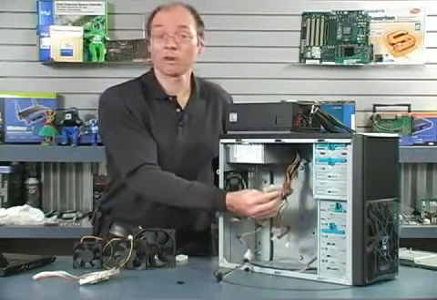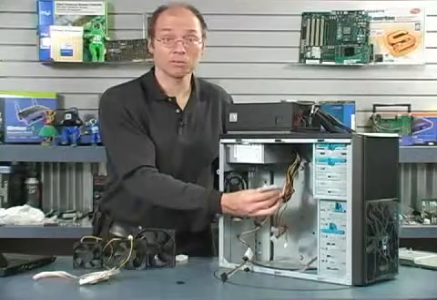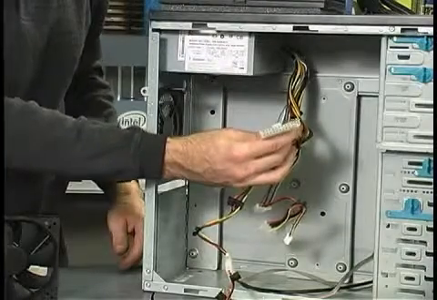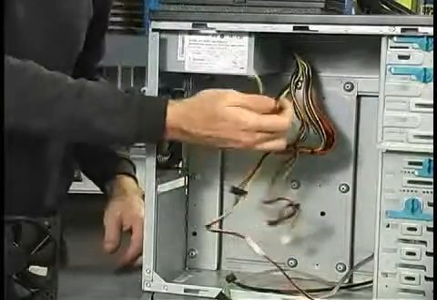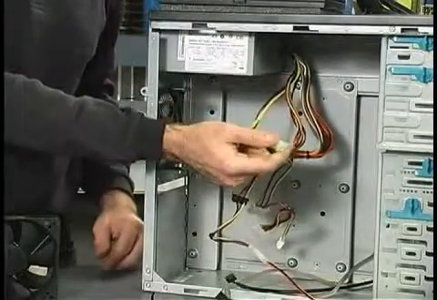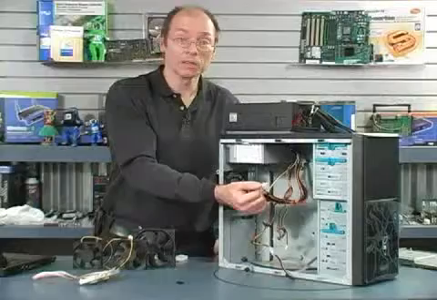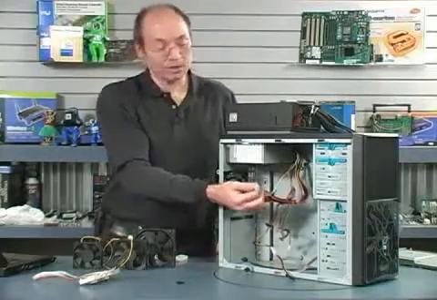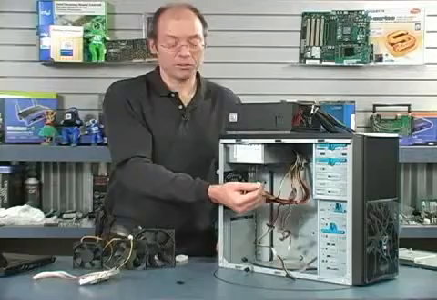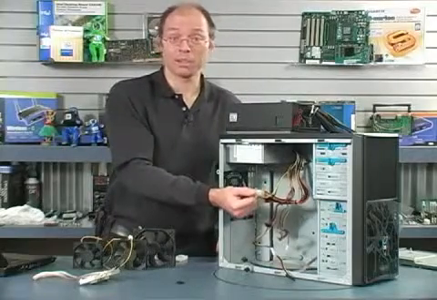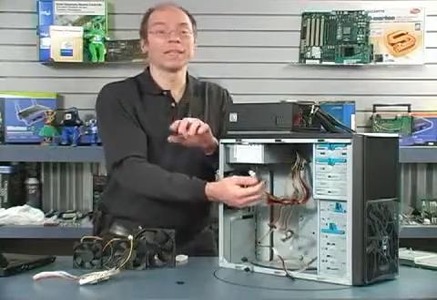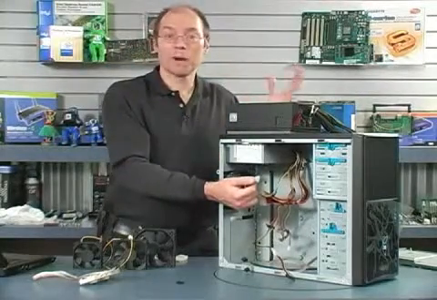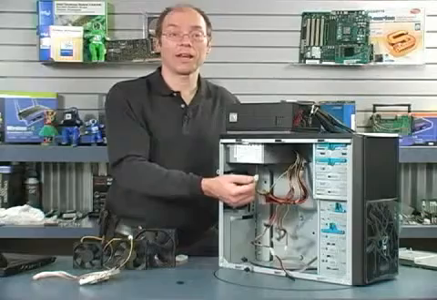Now this one has a 24-pin connector, which is what most motherboards use today. So that's a good thing. And this one also has the 4-pin CPU power connector. Now the 4-pin CPU power connector is what most motherboards use. But it just so happens the motherboard I'm going to put in this system has an 8-pin CPU power connector. Now you can actually plug the 4-pin into the 8-pin, but if you use a high enough powered processor, it's not going to have adequate power.